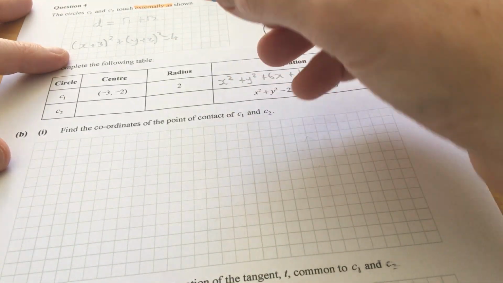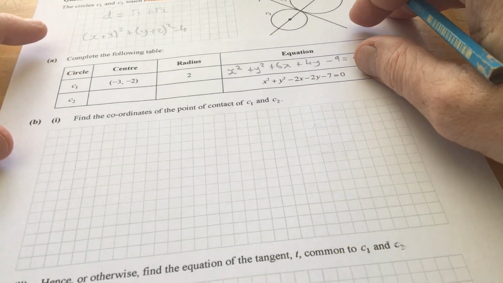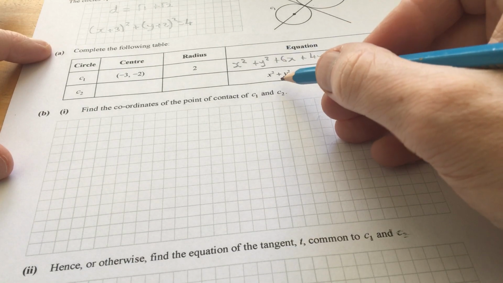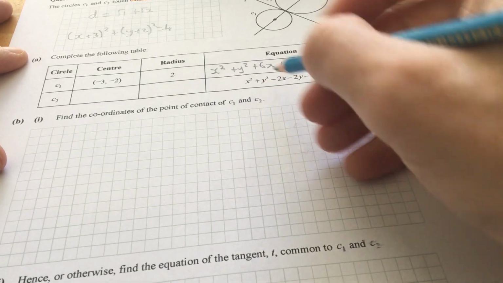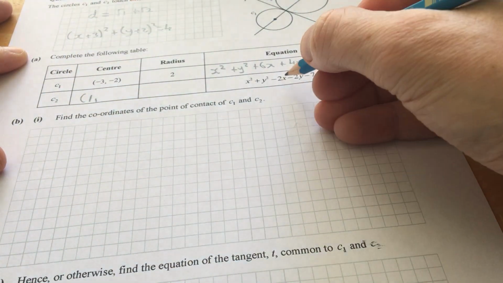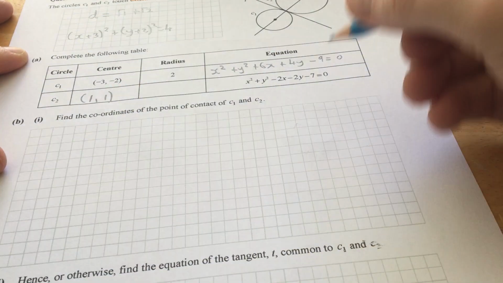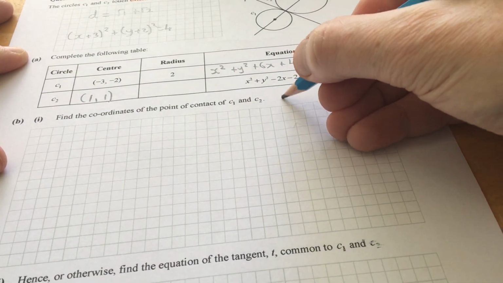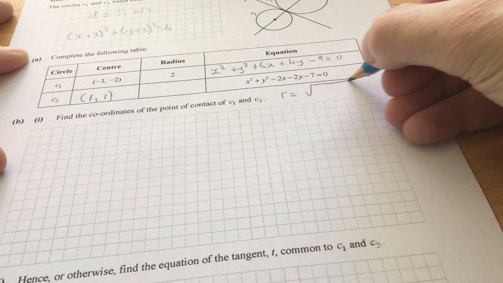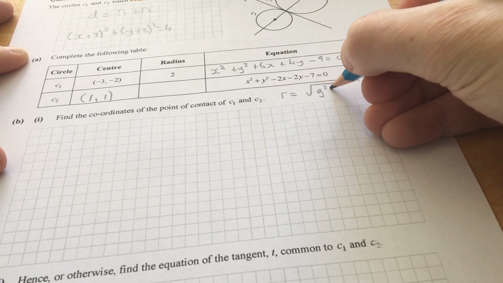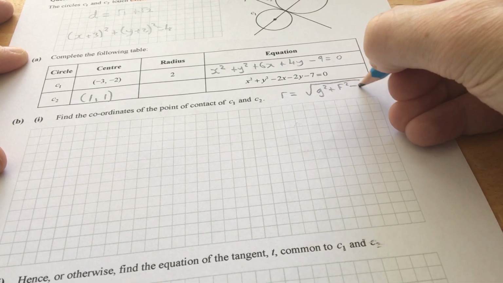Okay, so that's just from the circle formula in your tables. Now this circle here, the centre is minus a half the x coefficient and minus a half the y coefficient. And then the radius will be found by using this formula on page 19 of your tables, which is g squared plus f squared minus c.